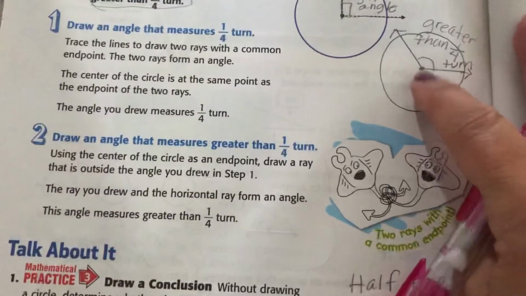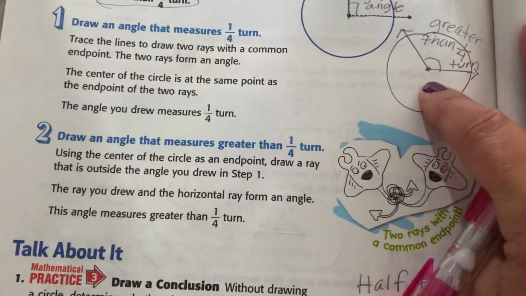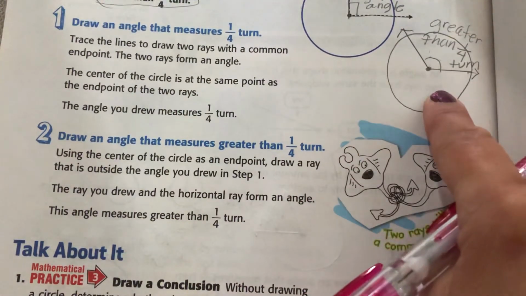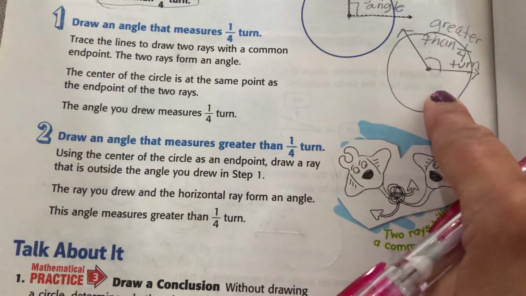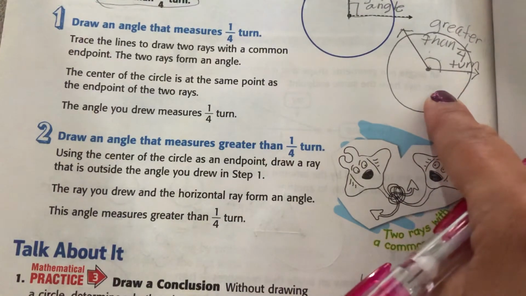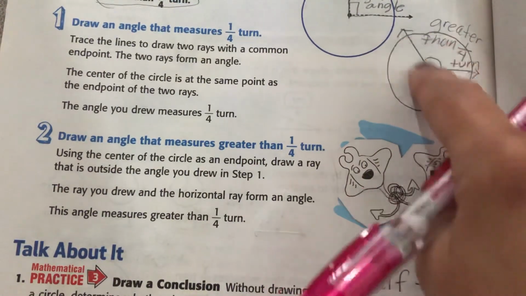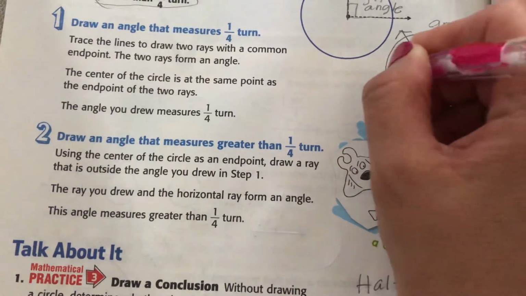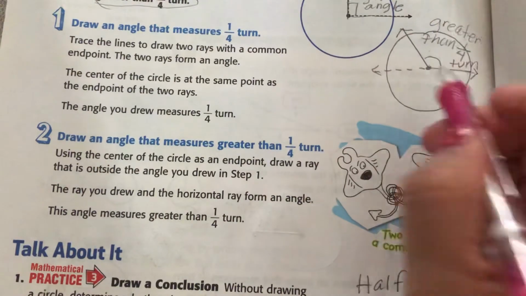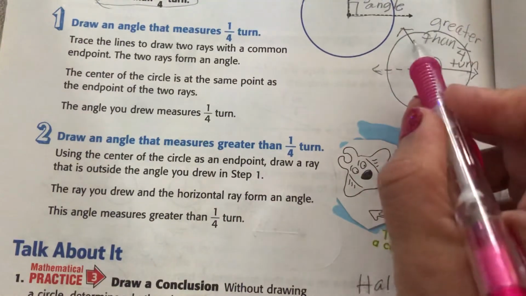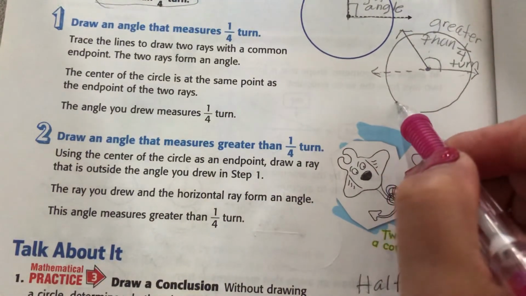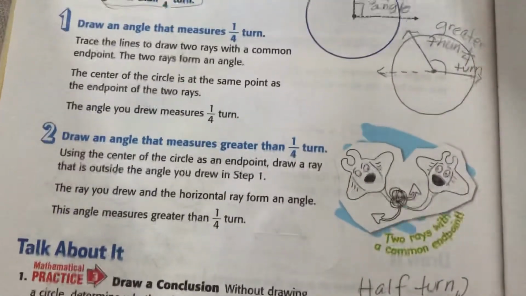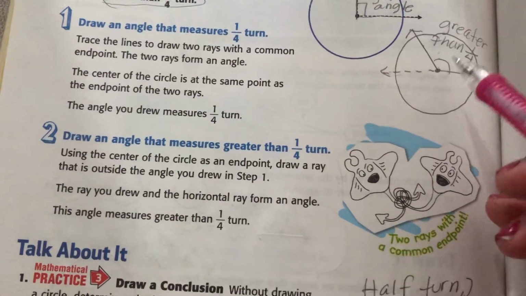Is this one greater than a half turn? Yes or no? Shake your head so I can know. Yes or no? Is this greater than a half turn? Remember, a half turn would be over here. Let's just draw it in. This is a half turn. So is this greater than a half turn? No, you should be saying no. Is it less than a half turn?